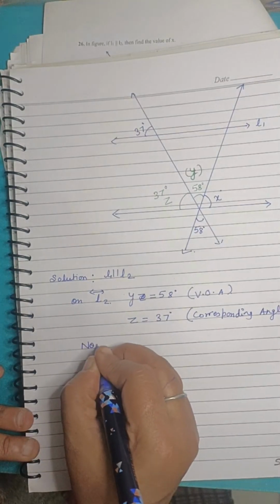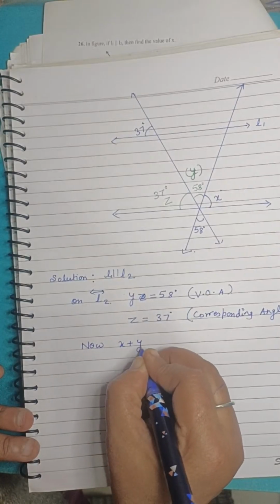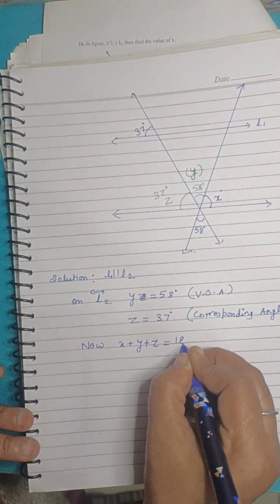Now x plus y plus z equals to 180 degree.